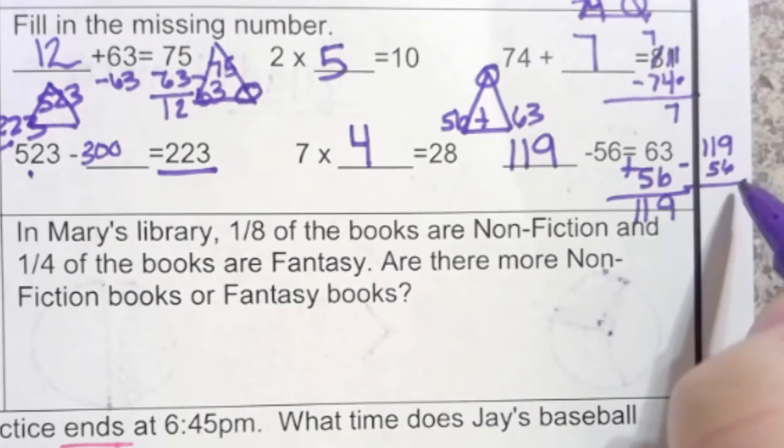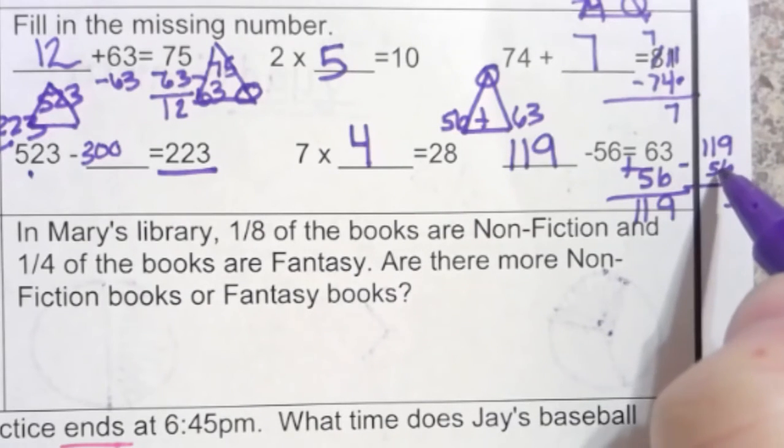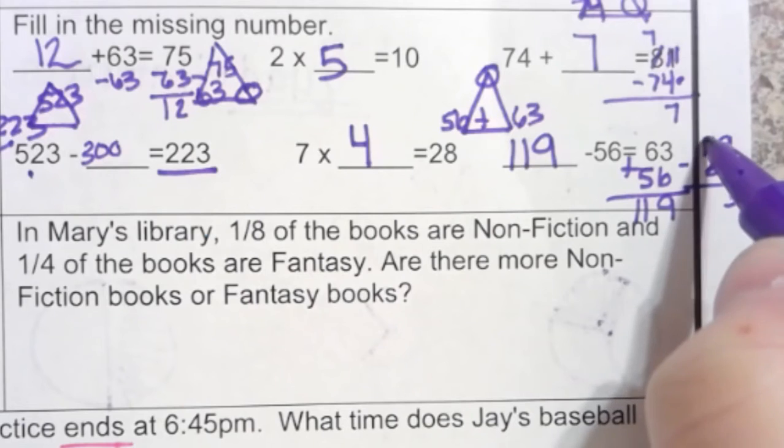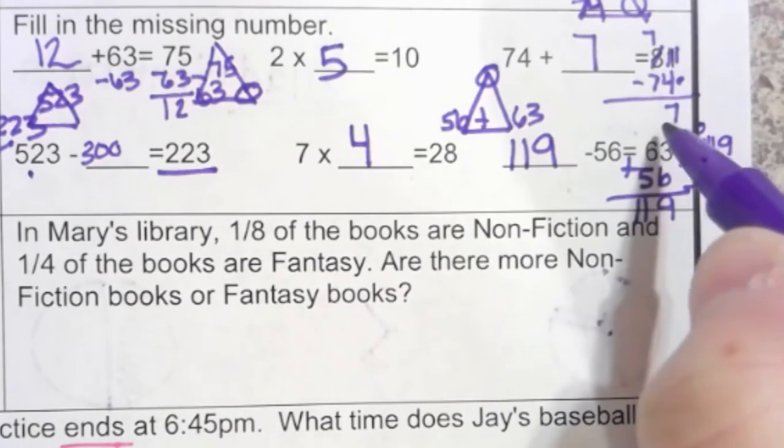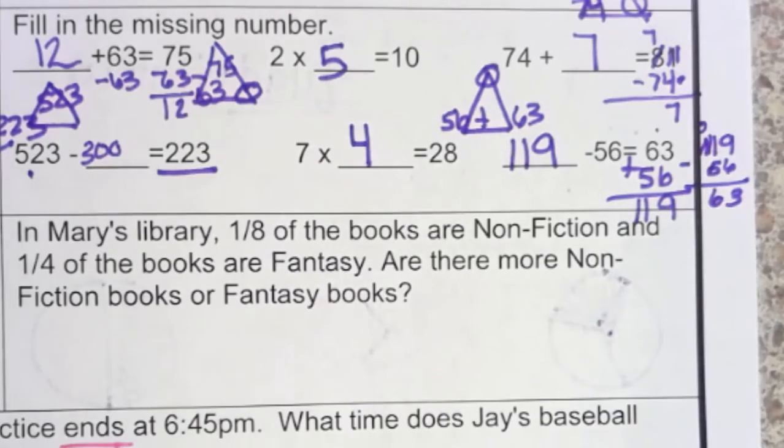9 minus 6 is 3. There's more on the floor. 11 minus 5 is 6. That is true. It worked out. Yes, it did. Okay, moving on. I'll let you go, Miss Val.